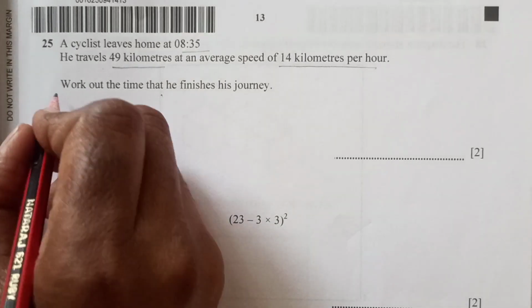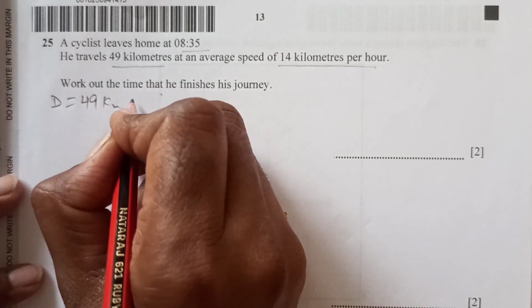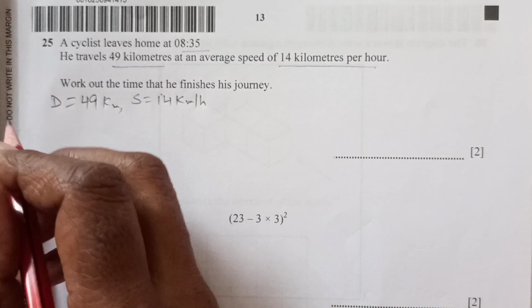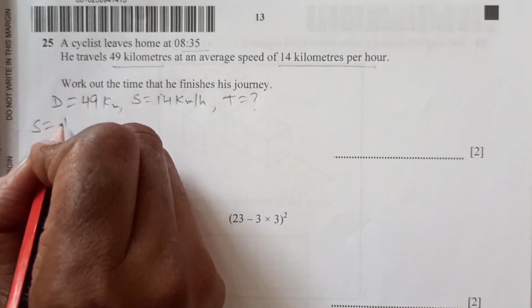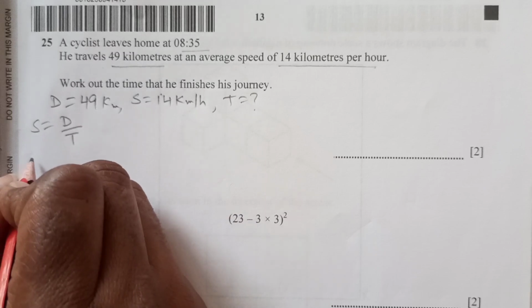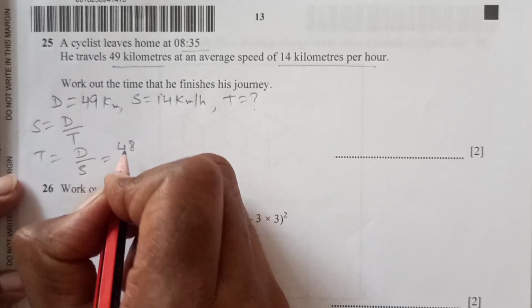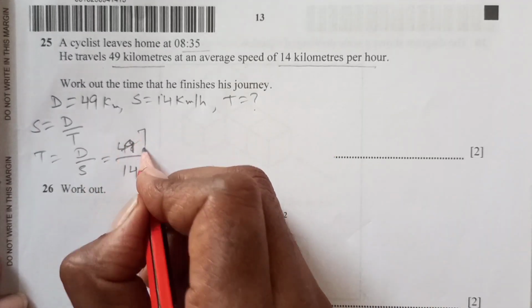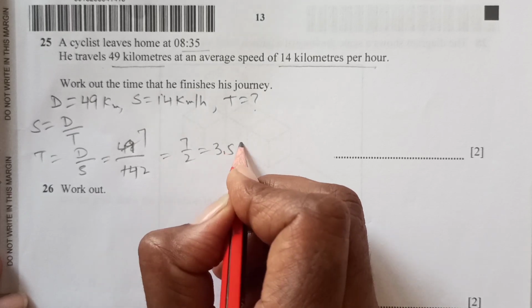Here we have distance is 49 kilometers and the speed is 14 kilometers per hour. So we are looking for time actually. We know that speed is equal to distance over time, then time will be distance over speed. So distance is 49 over speed 14. So 7 times 7, 7 times 2, 7 over 2, that is 3.5 hours.